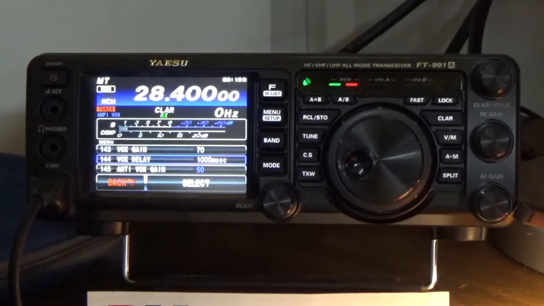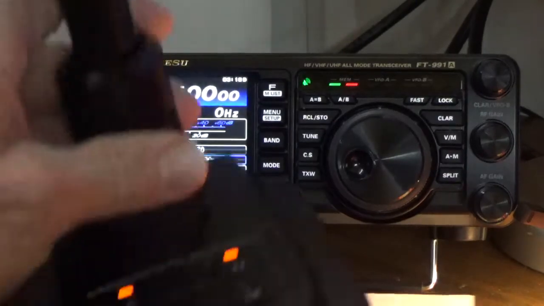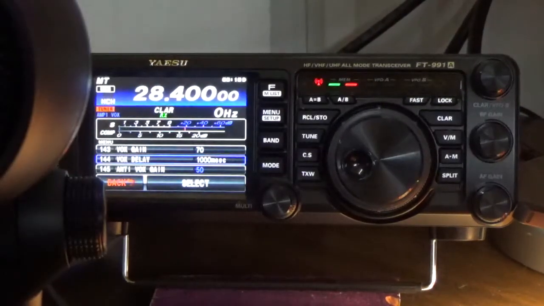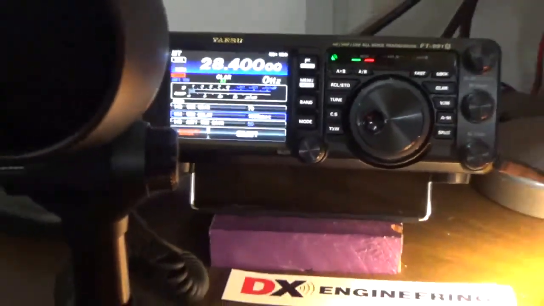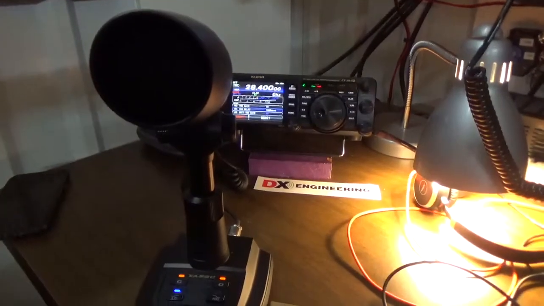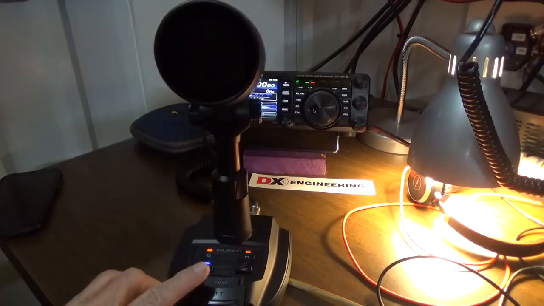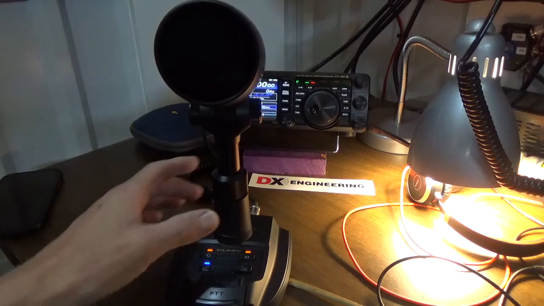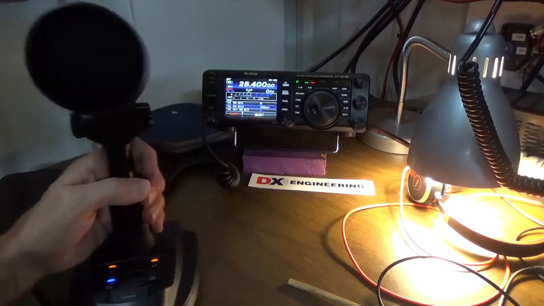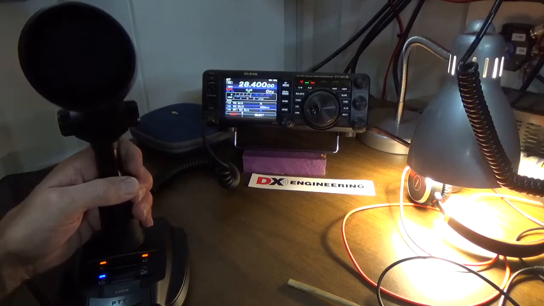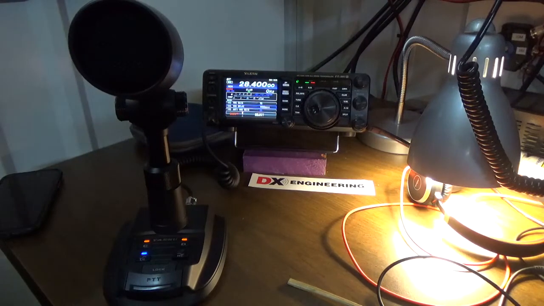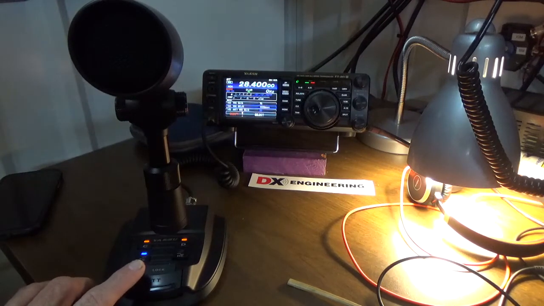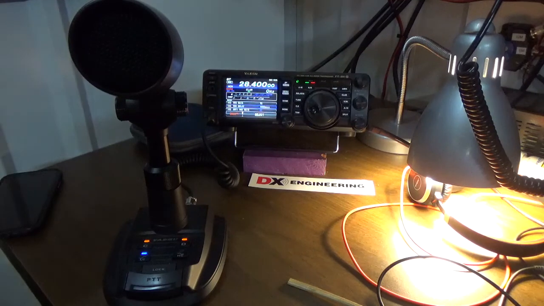So the whole purpose of the VOX is you can just have your radio sitting right there on your station, and you can just talk right into the radio and you don't have to constantly press the PTT button. You can simply talk into the radio. KI5 JUF, Kilo India 5, Juliet Uniform Foxtrot. And you don't have to sit there and constantly press the PTT button. So it's kind of a nice feature.